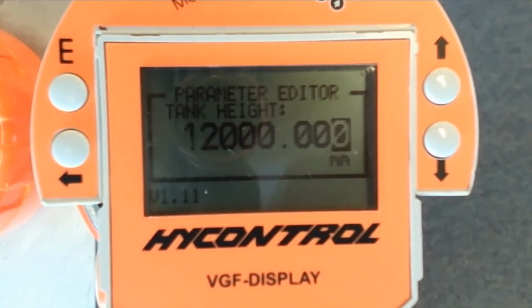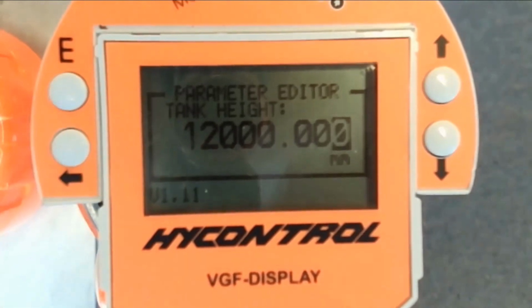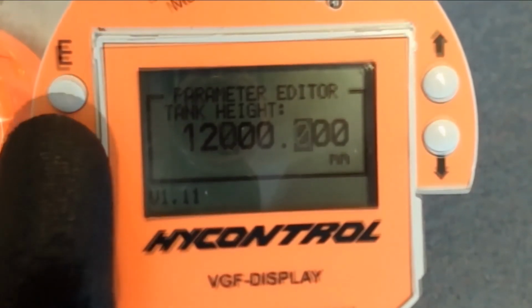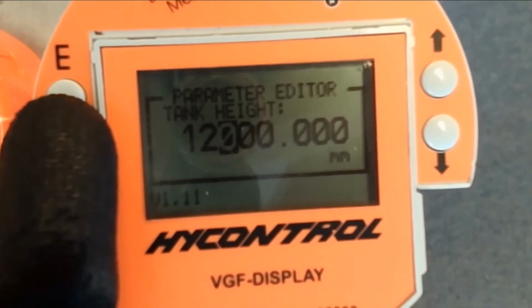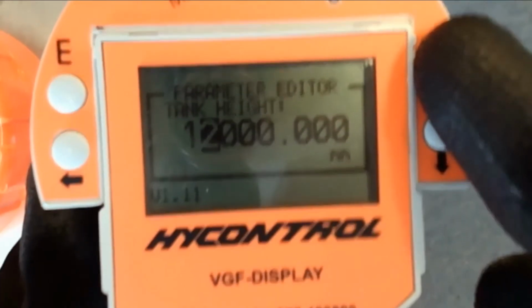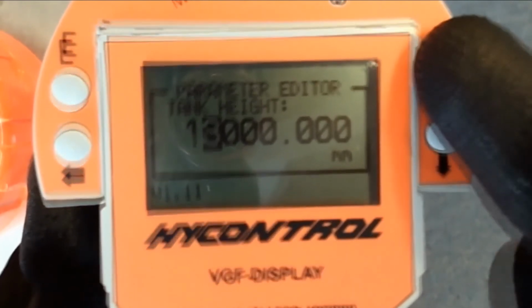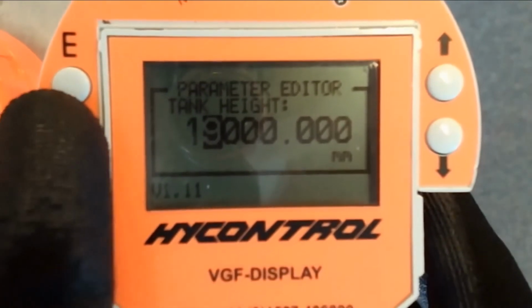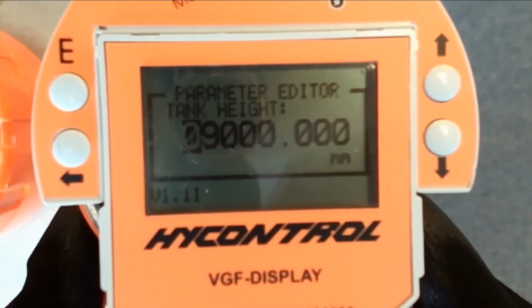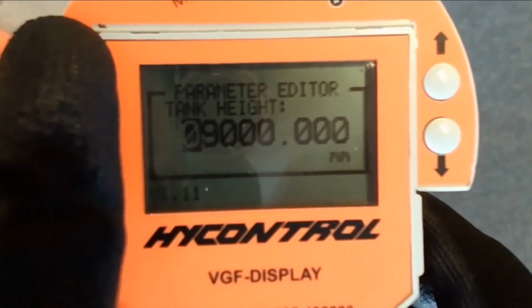So we've cut the probe down to 9 meters, so we need to change the tank height to 9 meters also. So if we press the back arrow, then we can move the digit across all the way to digit 2. And we use the up arrow to increase this value now to 9. The return arrow to move to the 1 and press the down arrow to make this a 0. To enter this, press the enter key.